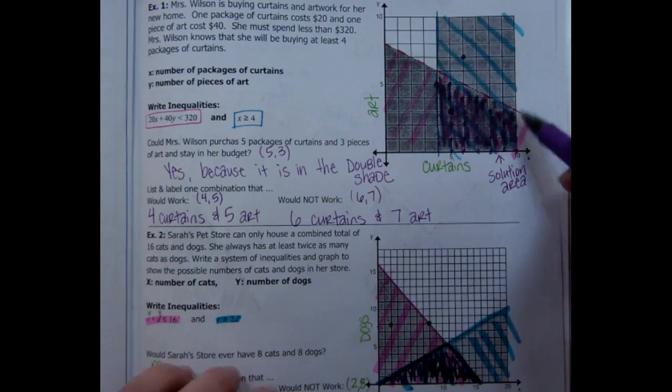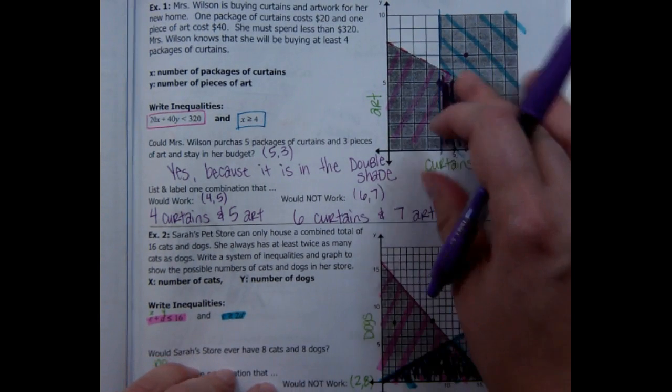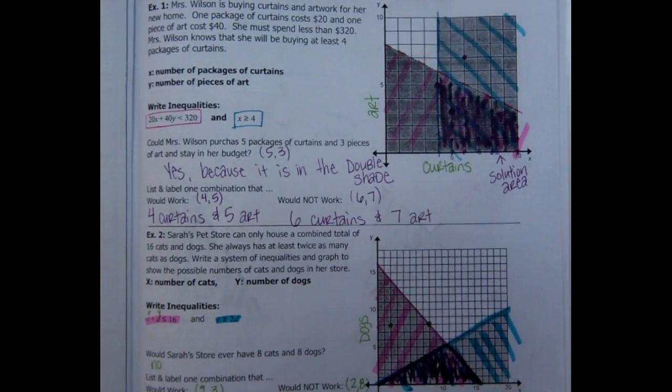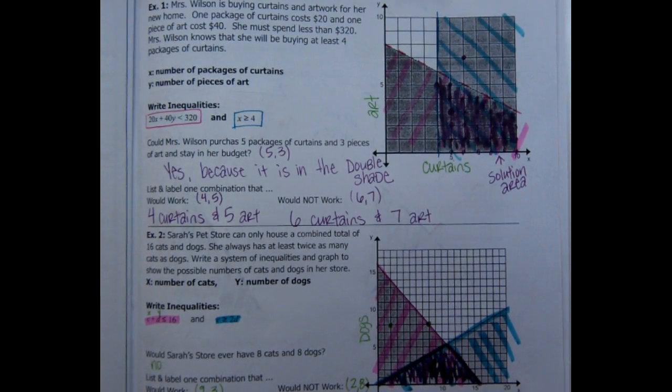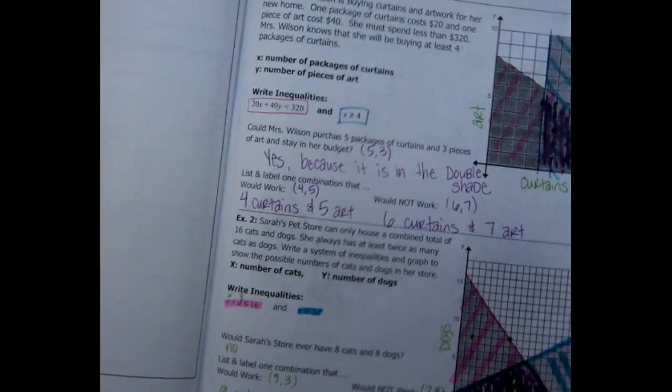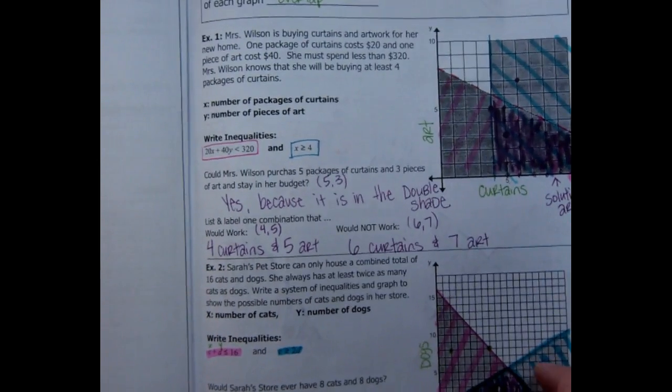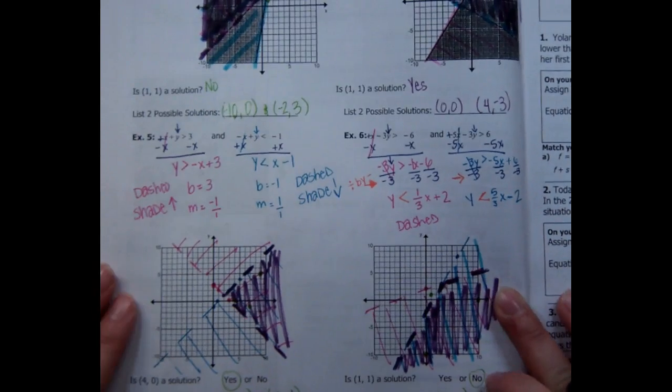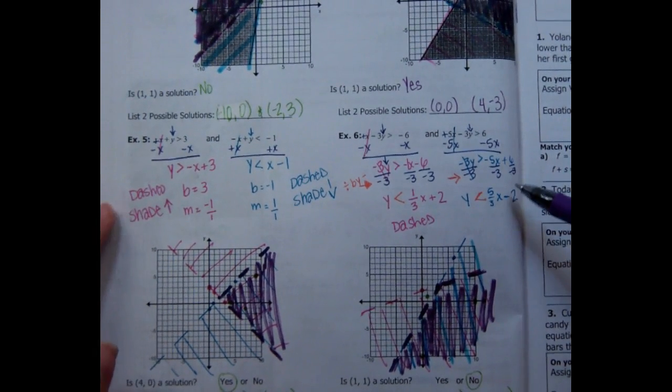Remember how I always shade off the graph? That's because it actually keeps going. So this section would keep going forever and ever. So there's actually infinitely many possible solutions to any kind of system of inequalities. So with systems of inequalities, all we're doing is graphing them and checking for answers. Hardest part is probably this solving here.